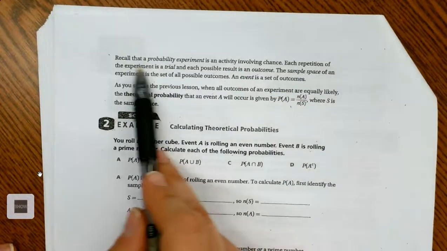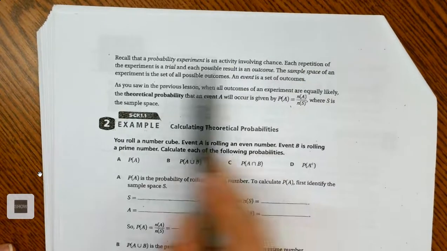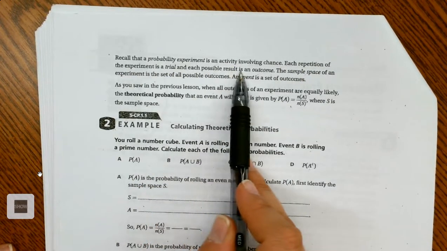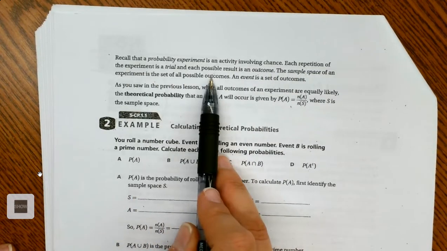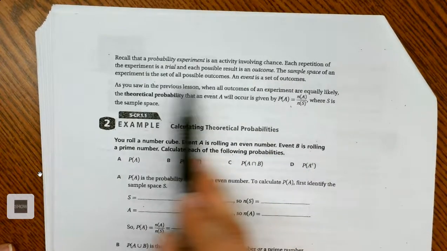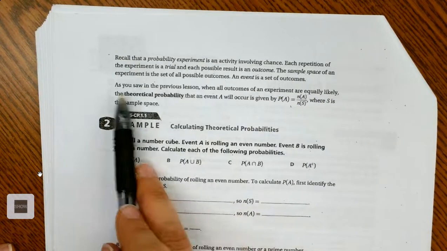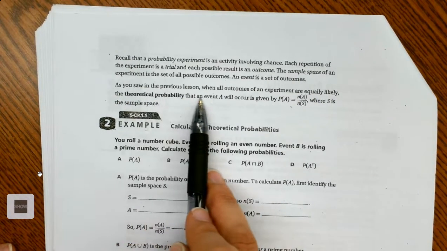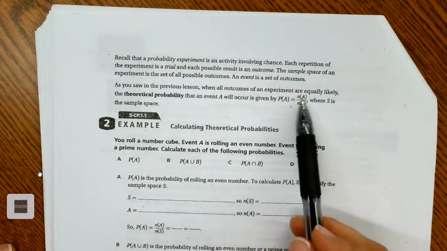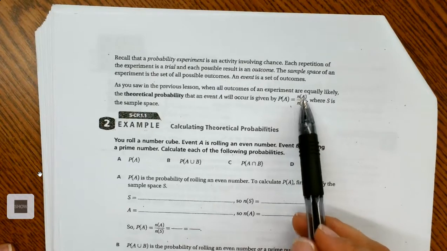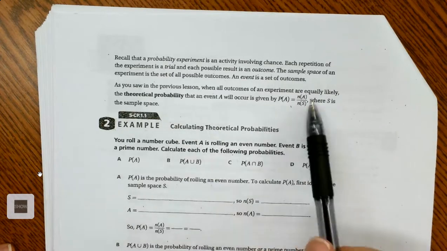Recall that a probability experiment is an activity involving chance. Each repetition of the experiment is a trial, and each possible result is an outcome. The sample space of an experiment is the set of all possible outcomes. An event is a set of outcomes. When all outcomes of an experiment are equally likely, the theoretical probability that an event A will occur is P(A) equals n(A) over n(S), where S is the sample space. What you want out of everything.